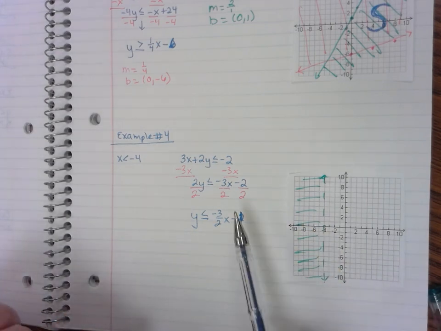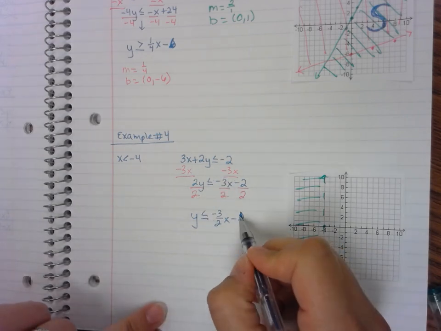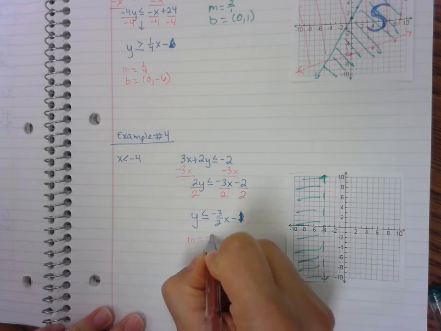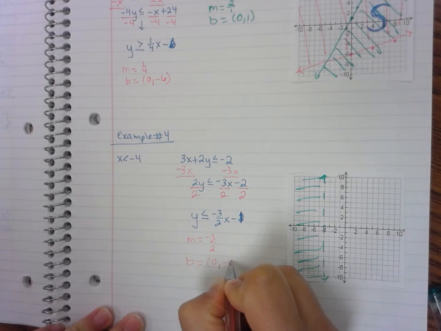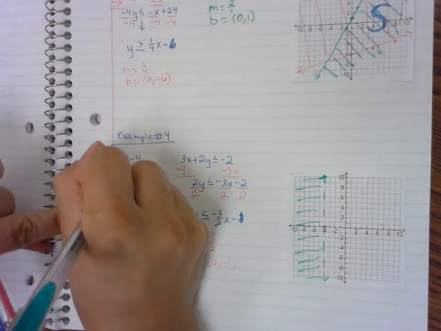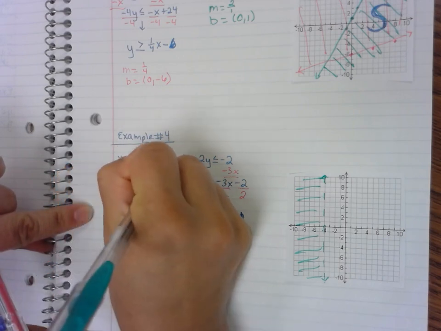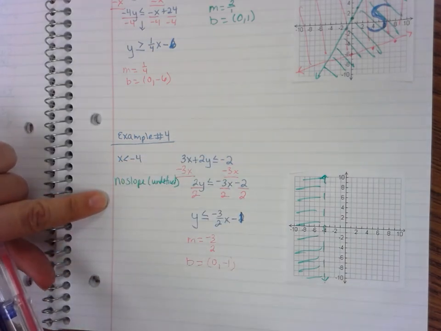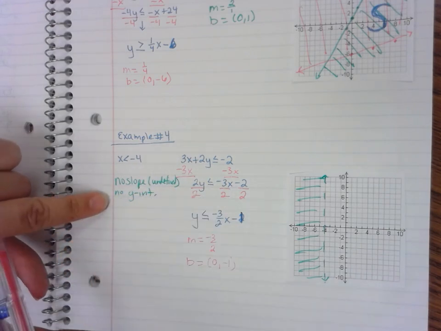And I didn't flip my inequality sign because I divided by a positive 2. So my m here is negative 3/2, and my b is 0, negative 1. Now, this other line has no slope, or what we call undefined, because it's a vertical line, and it has no y-intercept either because it doesn't cross the y-axis.